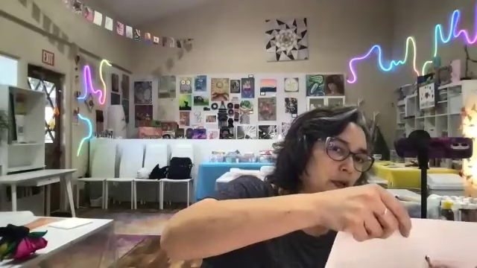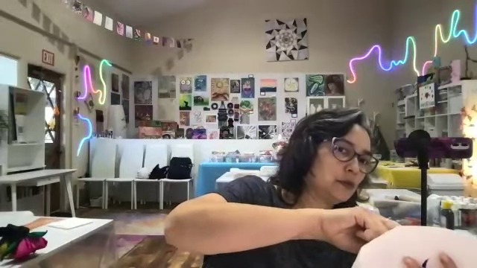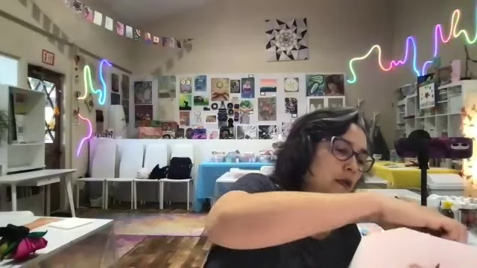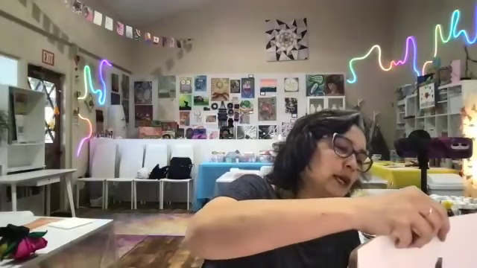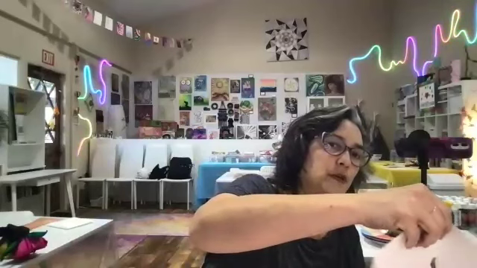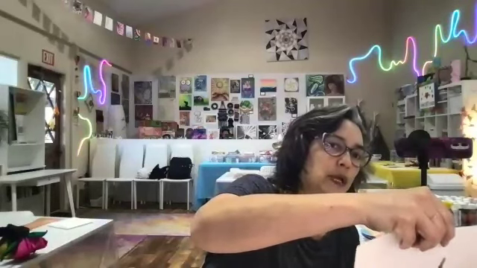Notice that when I cut this curve on this first one, it naturally now leaves this curve sticking out of this next one here. So I'm just going to trim that off like this in a straight line, like that. Okay. So that this ends up straight on this one. So it doesn't interfere and doesn't get in the way when I need to fold this.